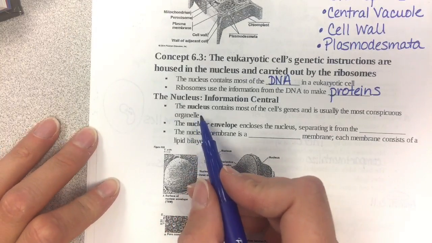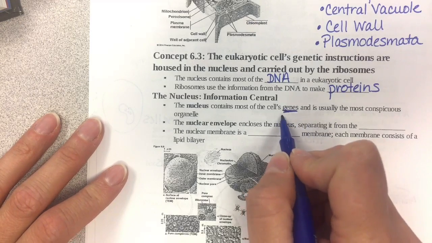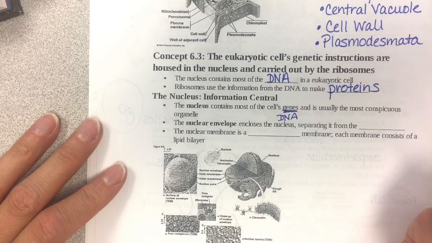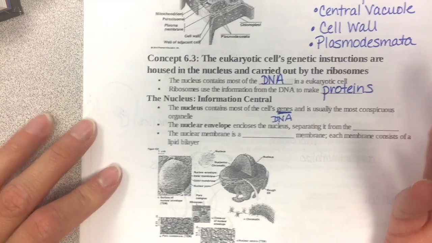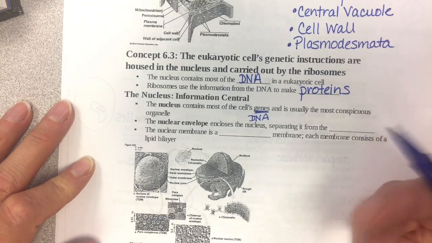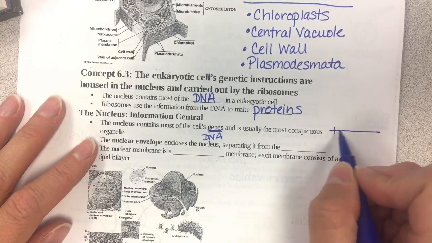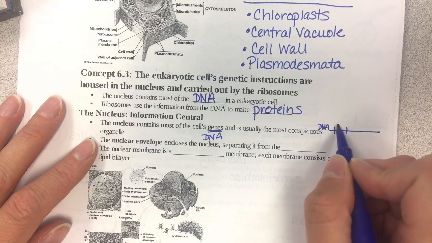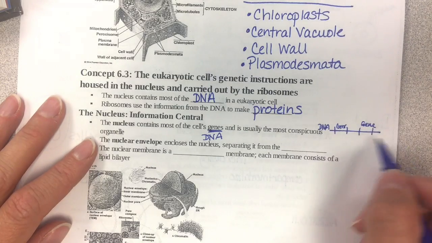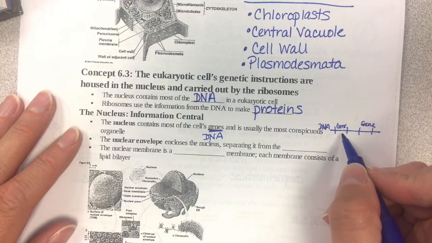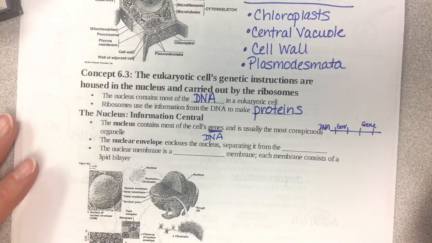So let's look at the nucleus and the structure of it. The nucleus contains most of the cell's genes, because these are, remember, part of DNA, and is usually the most conspicuous organelle, meaning that you are able to see it. Usually when you look underneath the light microscope at a cell, you see the nucleus. Inside of it, what you don't see is the DNA. One DNA molecule has many, many genes, can have hundreds of genes. So a gene here, a gene here. Genes are segments of your DNA, and those genes code for making proteins. So there are instructions here to make proteins, and that's what gives you your trait.